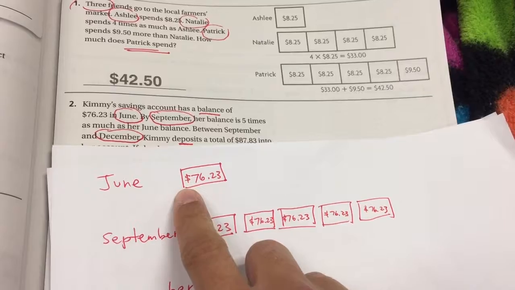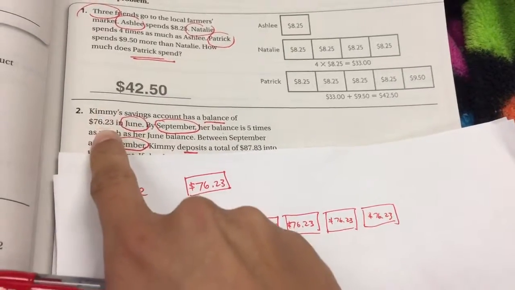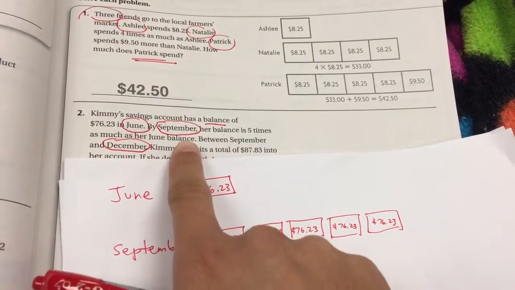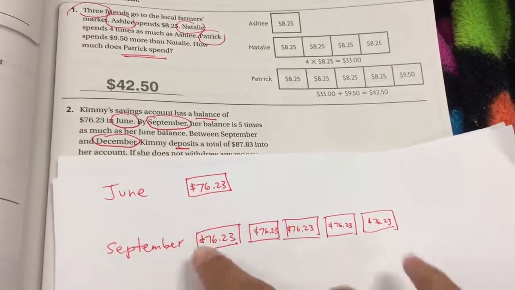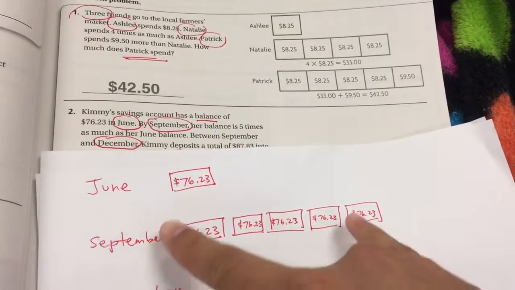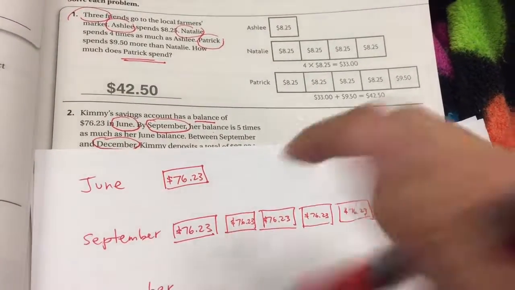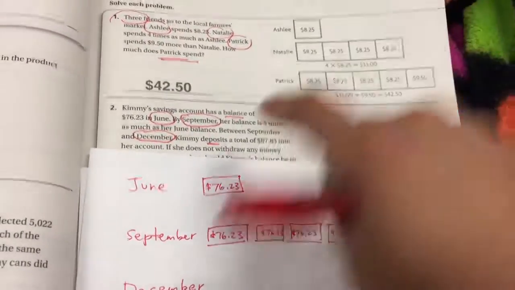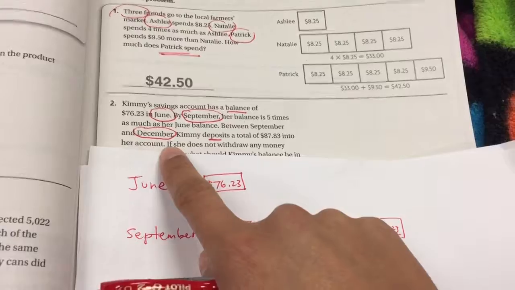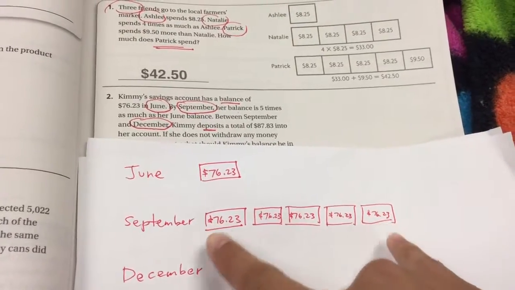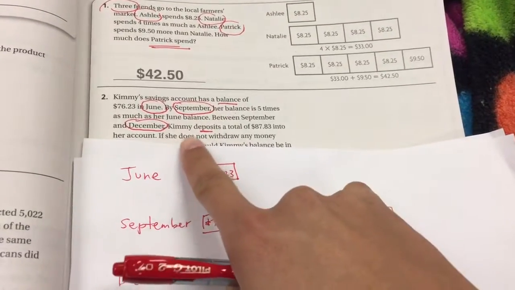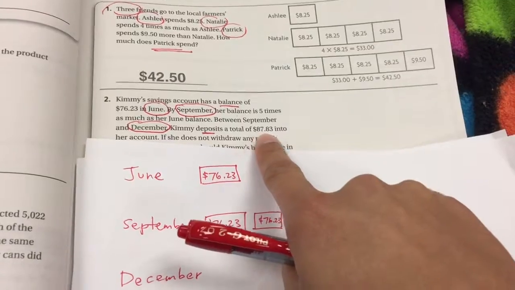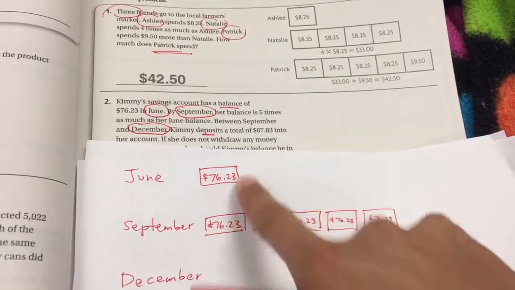We have June at $76.23 based on that sentence. And the September sentence is saying 5 times as much as the June balance. 5 boxes of June. Last but not least, December. Between September and December, so far it's this amount, Kimmy deposits a total of $87.83 into her account.